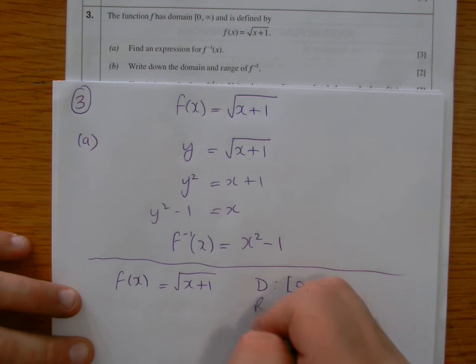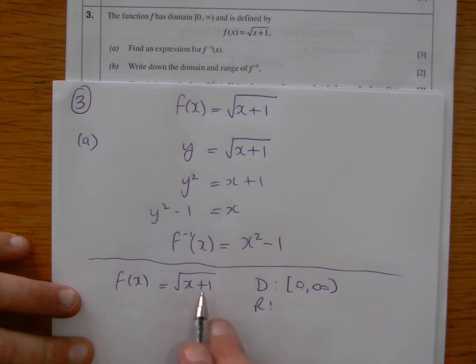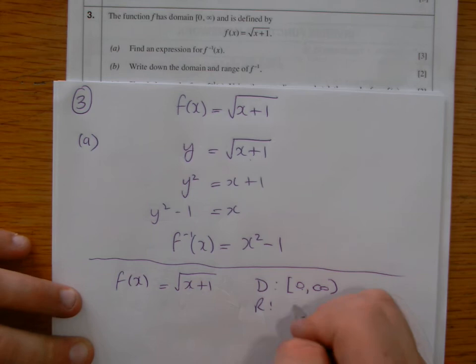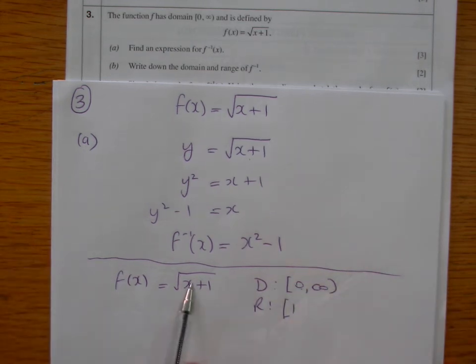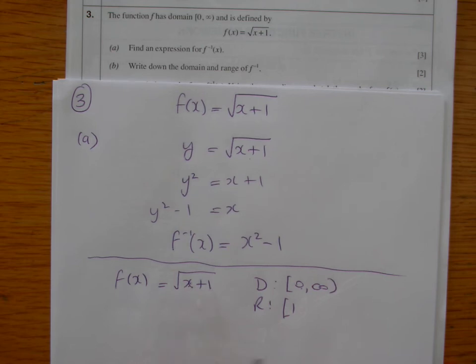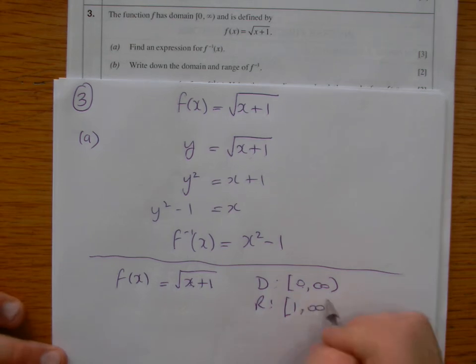And its range, well, if we put 0 in there, f of 0 will be 0 plus 1, and then square rooted. So that'll just be the square root of 1, which is 1. And if I put infinity in there, infinity plus 1 is still infinity, and if you square root infinity it's still infinity. So we've got 1 to infinity for our range.